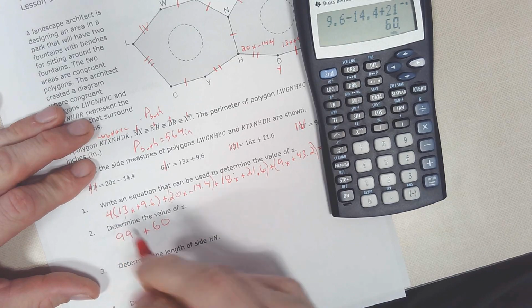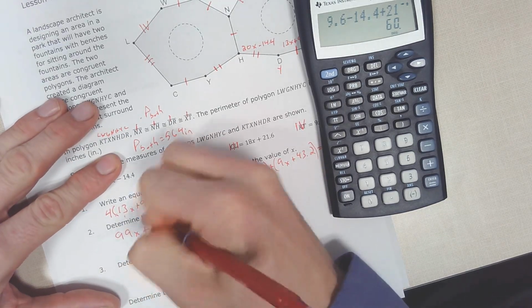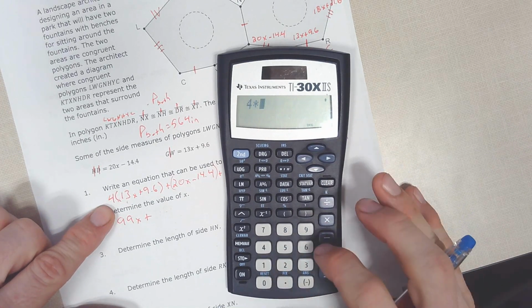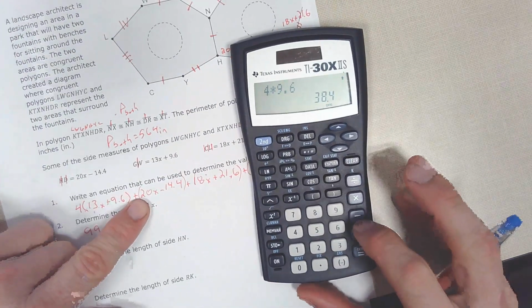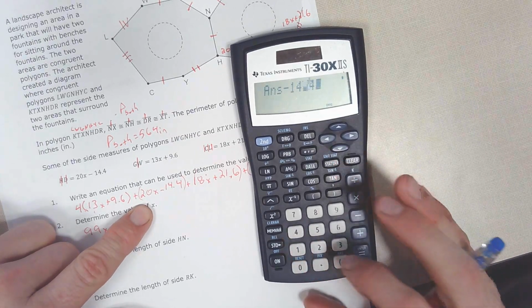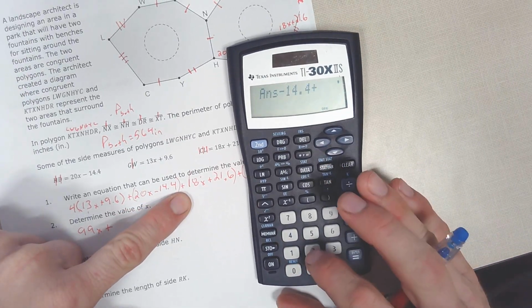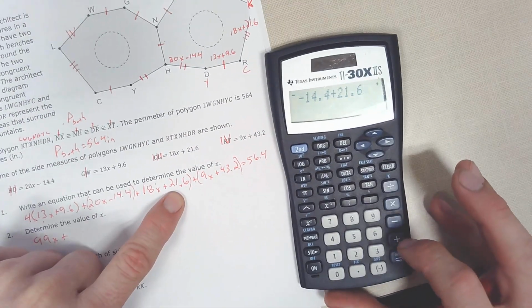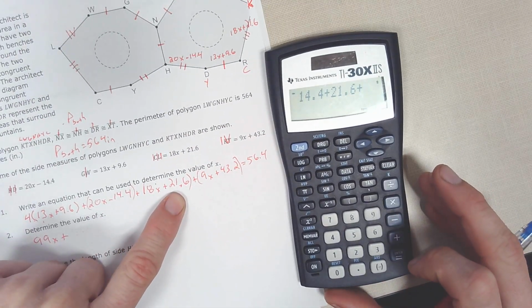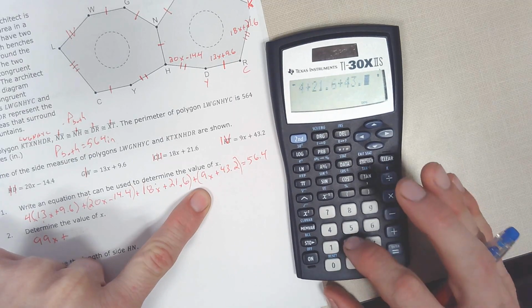I forgot to multiply that by 4, so let me do that again. All right, so 4 times 9.6, okay, it's 38.4 minus 14.4 plus 21.6 plus 43.2 equals 88.8.